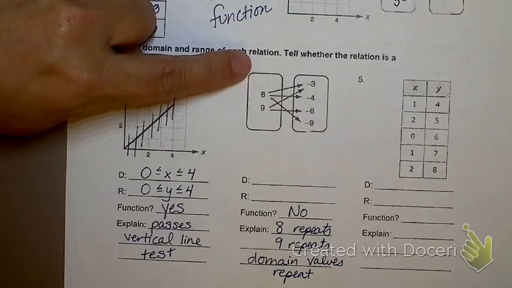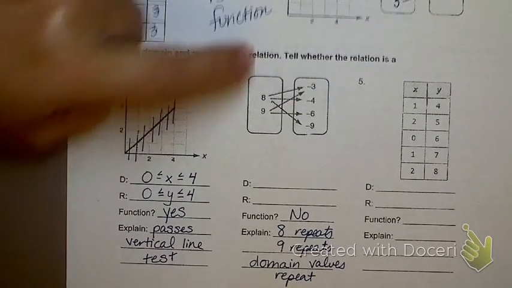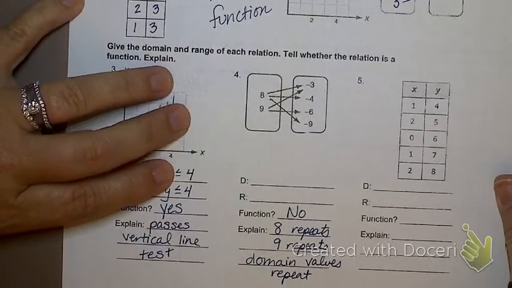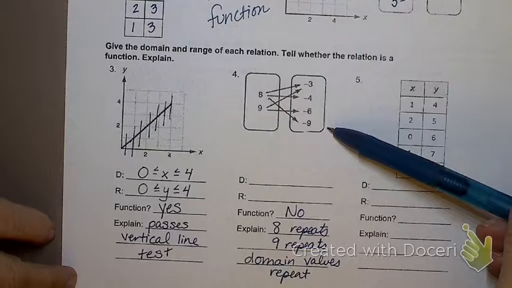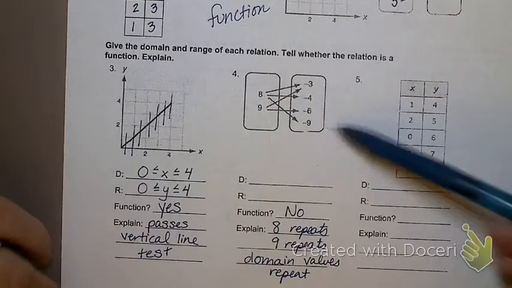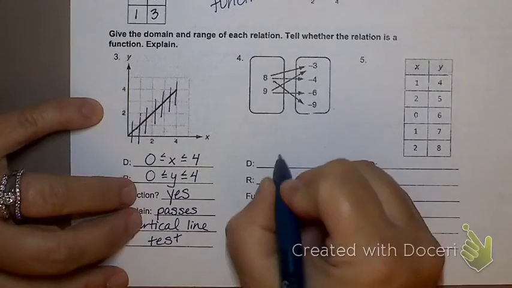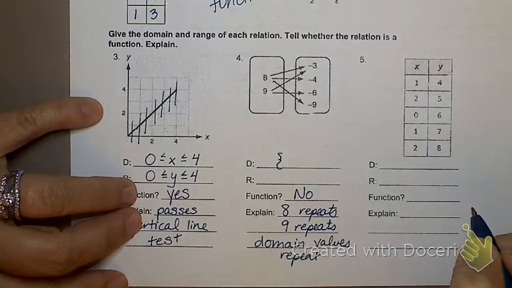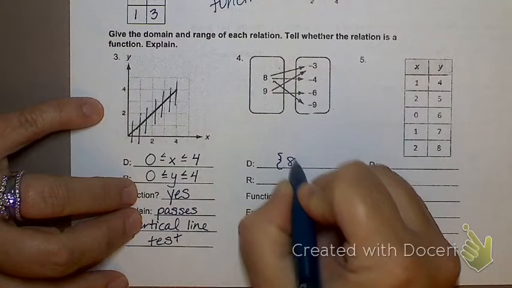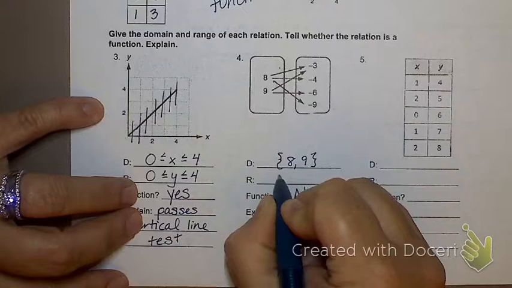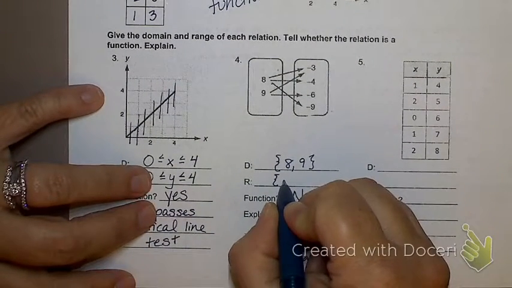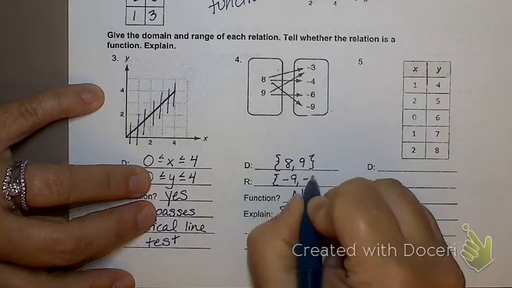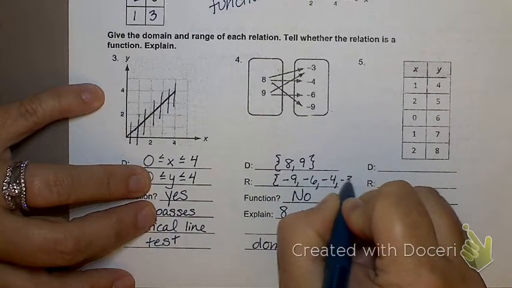By the way, you notice this one wasn't labeled x and y at the top. It's always assumed that the first one is x and the second one is y. Is this discrete or continuous? Discrete. I don't know if it's connected or not. They don't tell me any information that would make it connected. So when I list my domain, I have to use my squiggle lines. What's my domain? 8 and 9. My range, I actually don't care for how they have this listed, but if I write this in order, what would it be? -9, -6, -4, -3.